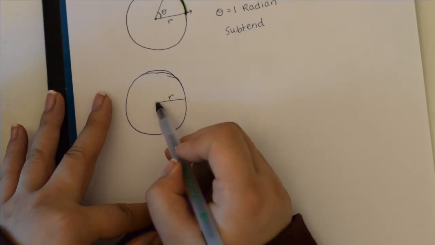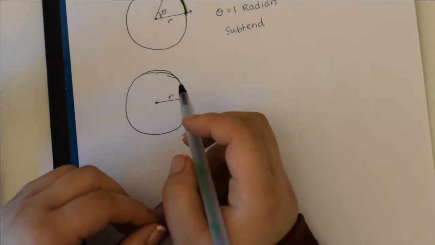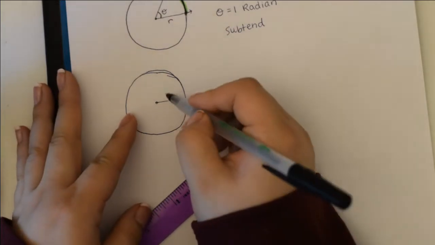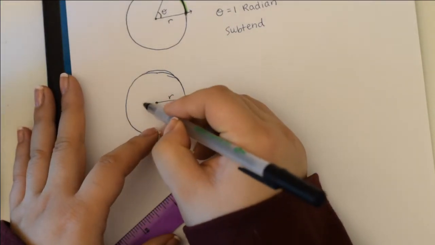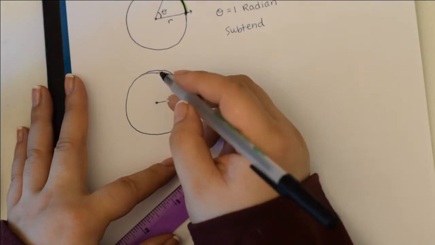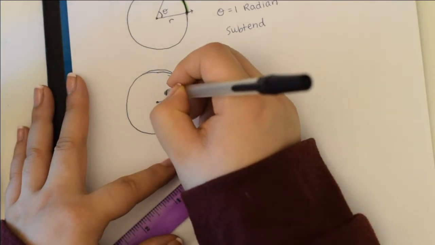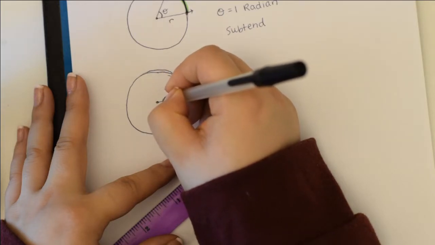We could do 180 degrees, okay? I'm saying degrees because we're more used to degrees, but how many radians is going a full circle all the way around?